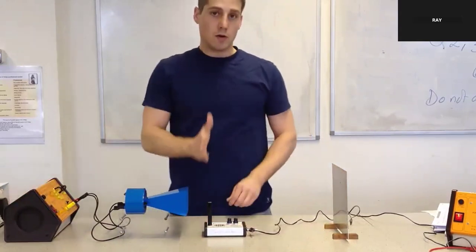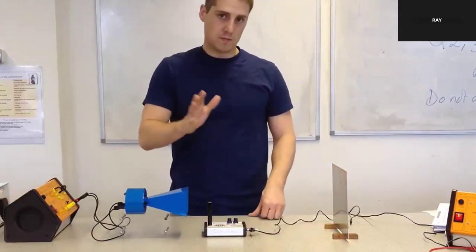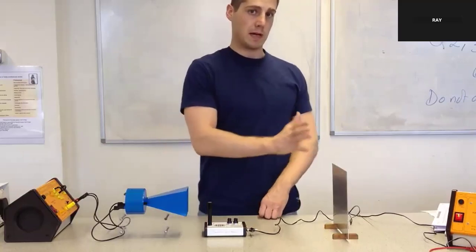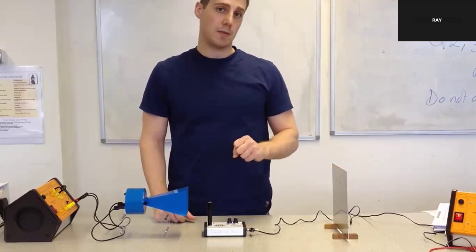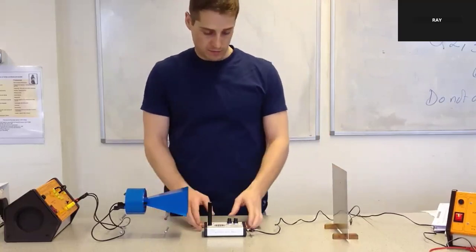So I'm getting that oscillating signal that's going between maximum, minimum, maximum, minimum, maximum, minimum. The maximum is where there is an antinode, and the minimum is where there's a node formed.